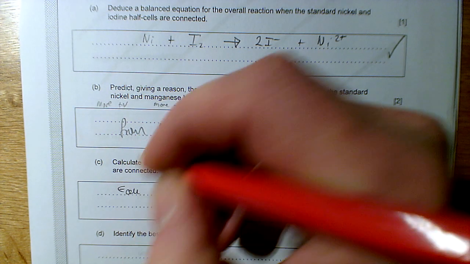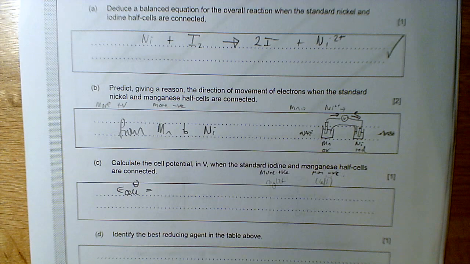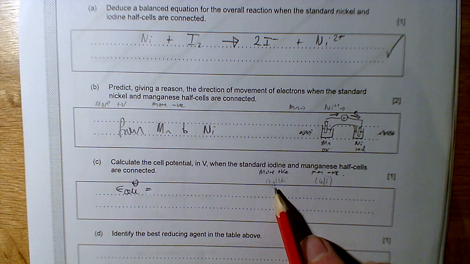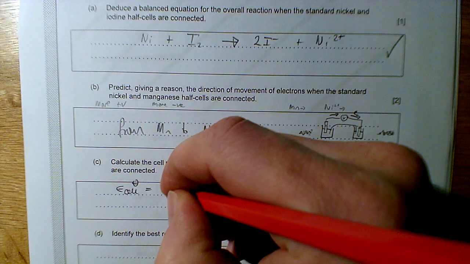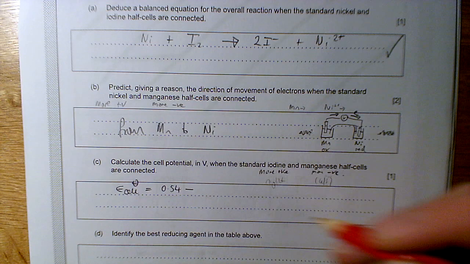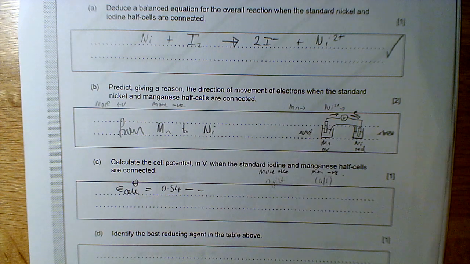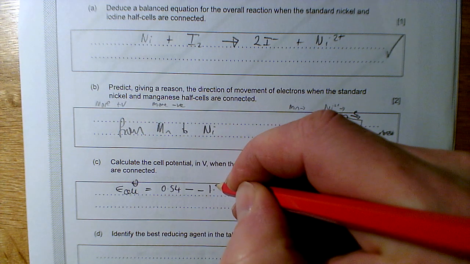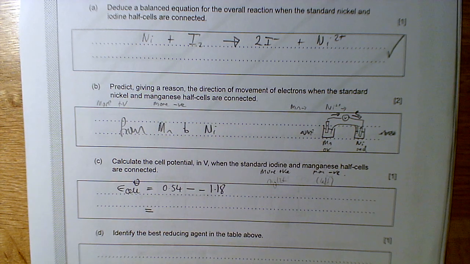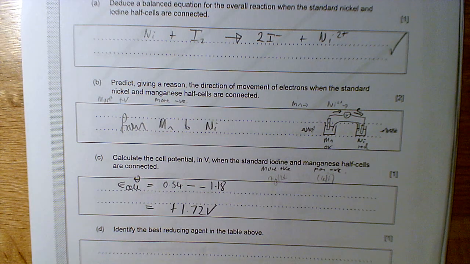But the E cell is equal to the right hand side, which is plus 0.54, take away the left hand side, which is minus 1.18. That gives you a value which you'd have to quickly look up because I haven't written it down.